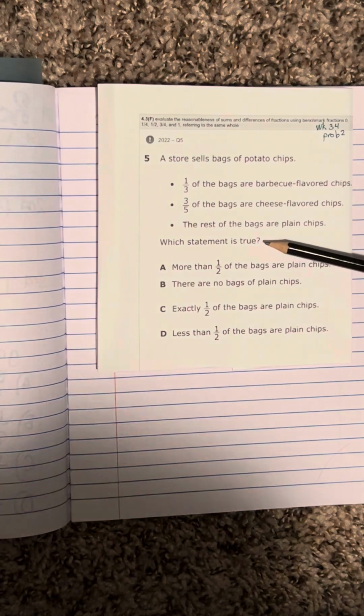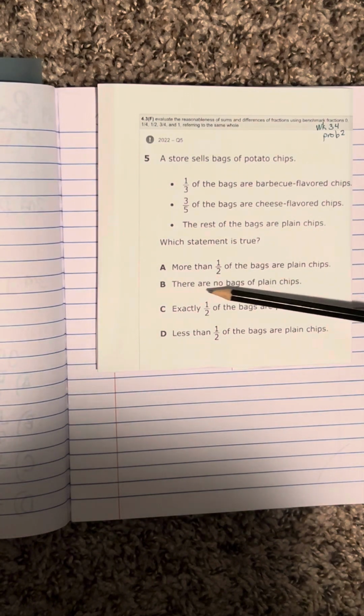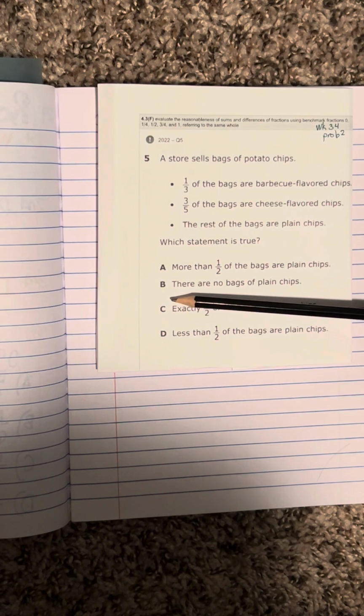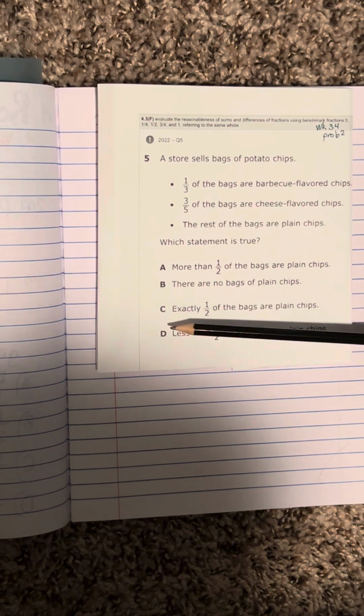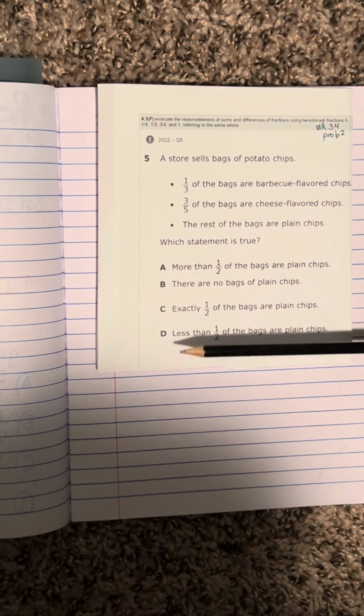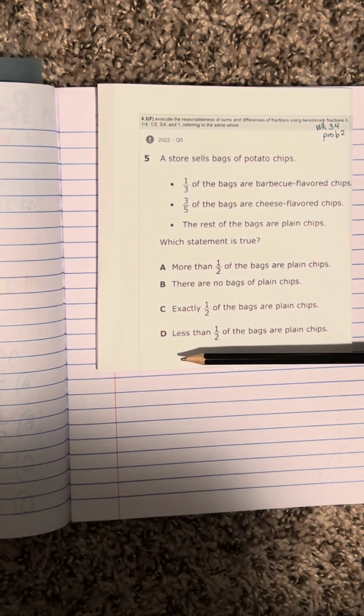Which statement is true? A, more than half of the bags are plain chips. B, there are no bags of plain chips. C, exactly half of the bags are plain chips. D, less than half of the bags are plain chips.